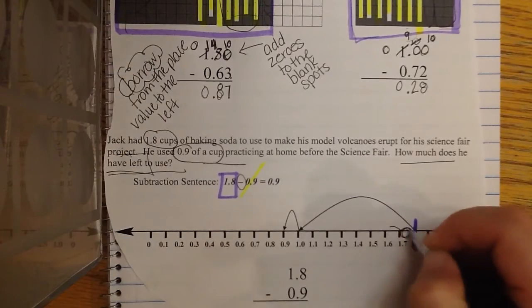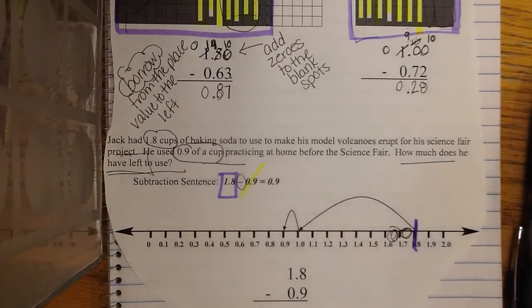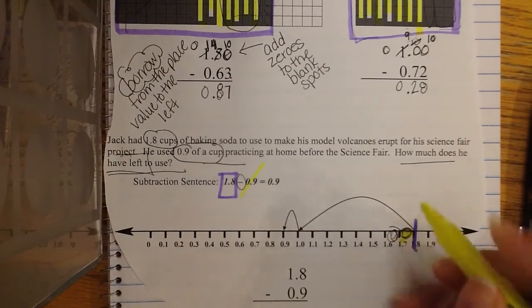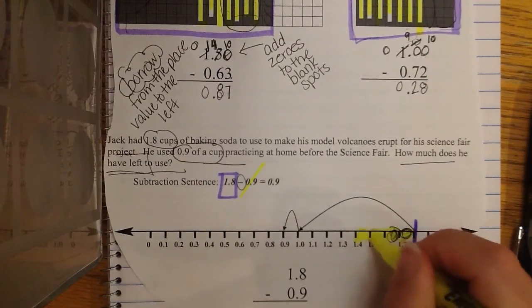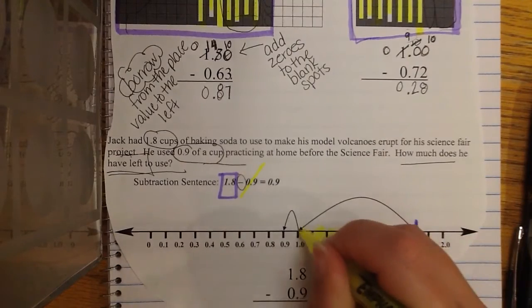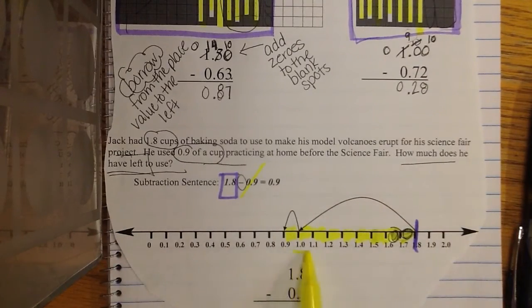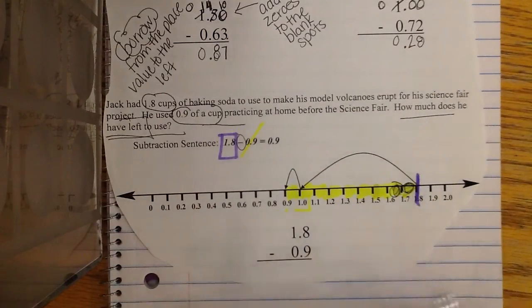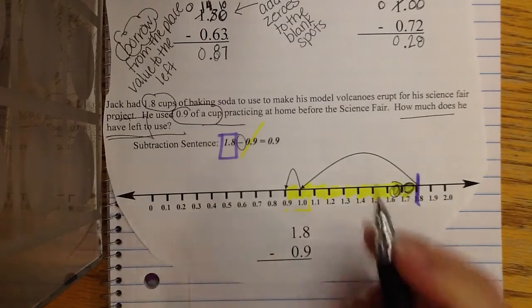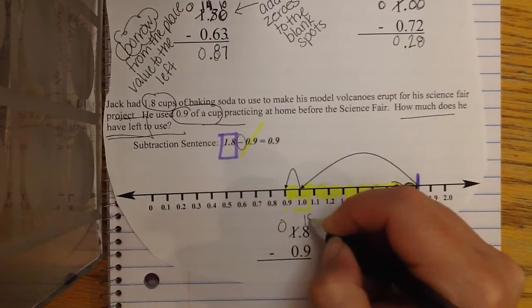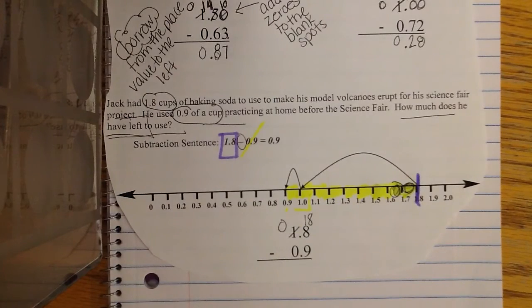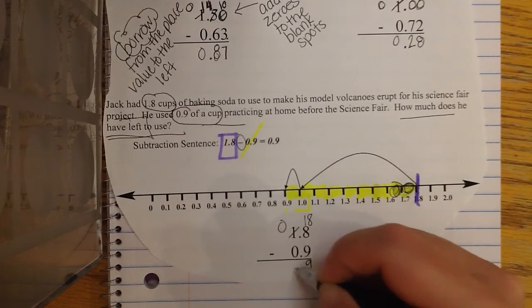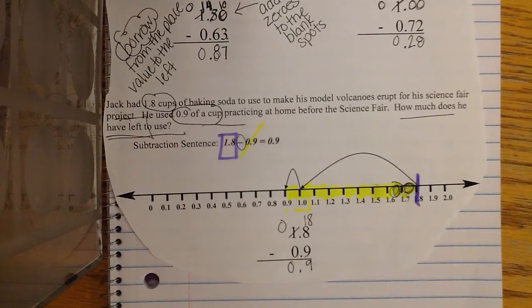Let me do this in highlighter. 1, 2, 3, 4, 5, 6, 7, 8, 9. It appears they went over the 1 mark and they had to go into the tenths. So let's look at what they did. It didn't work. 8 minus 9 doesn't work. So I have to borrow and make this all tenths. So now I have 18 tenths, is 9. But I've also noticed I have my numbers completely lined up. So these models that we've been doing are showing you why you should borrow and carry.